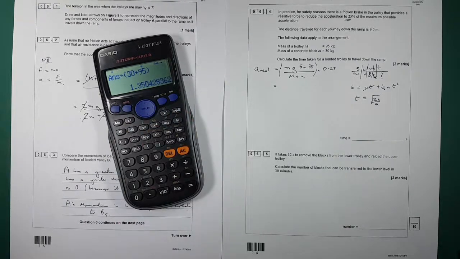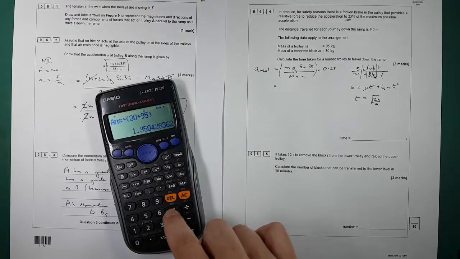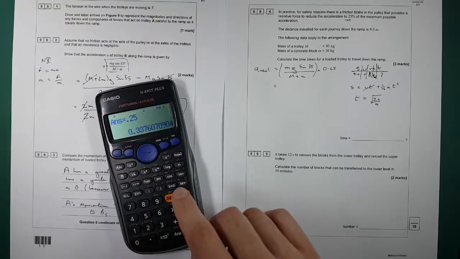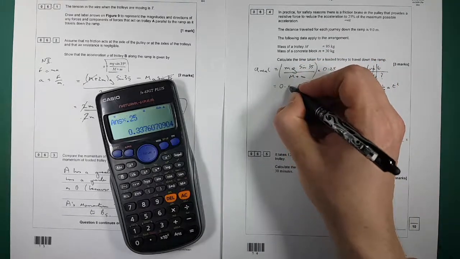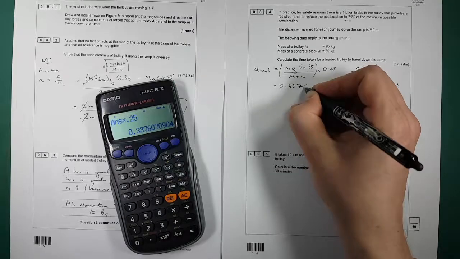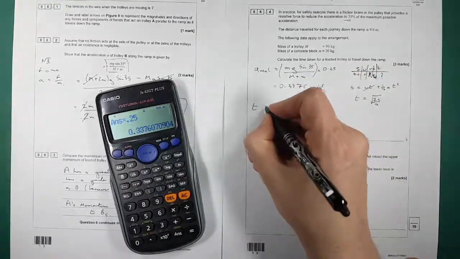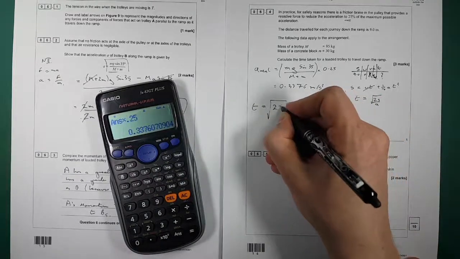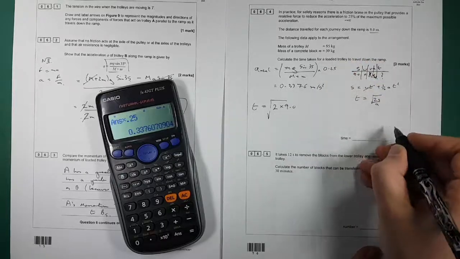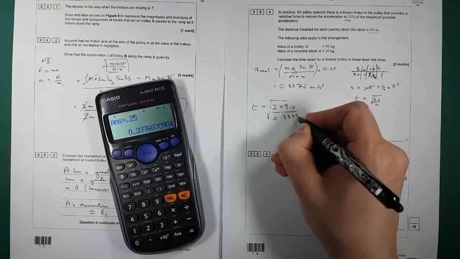So that's the maximum acceleration, times it by 0.25 to find out the reduced acceleration. So that's 0.3376 meters per second squared. Now let's try this now. T is equal to the square root of 2 times by s, which is 9.0 from there, divided by 0.3375.